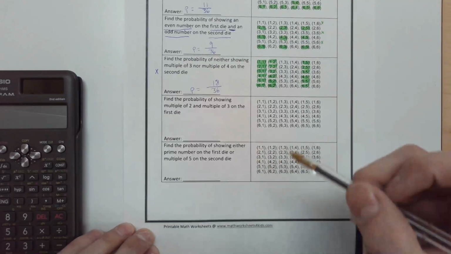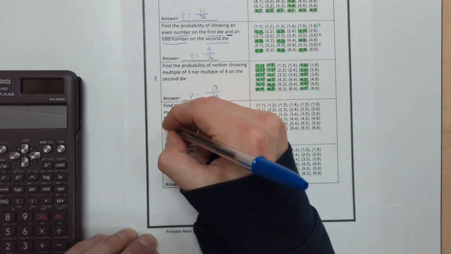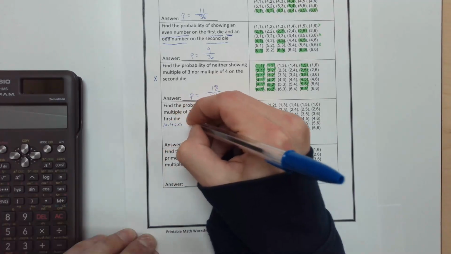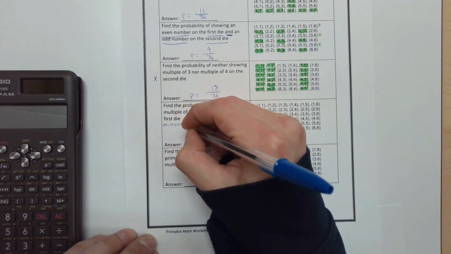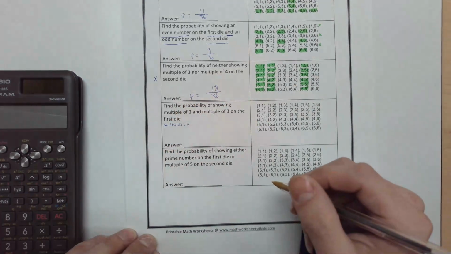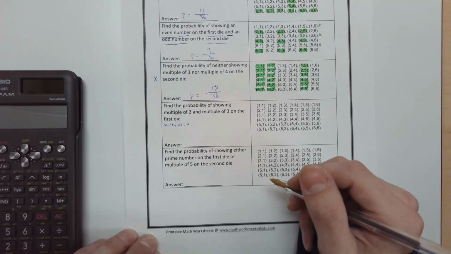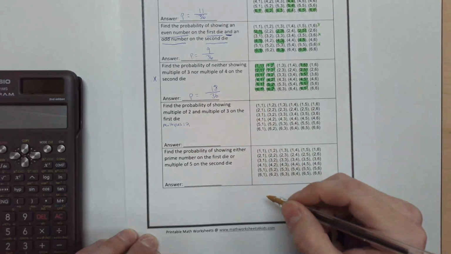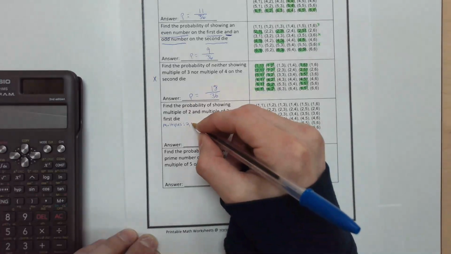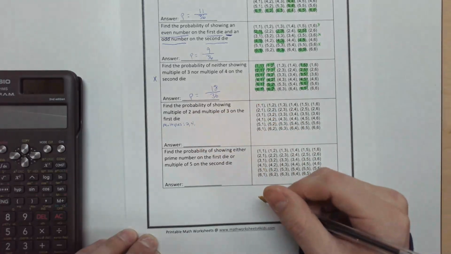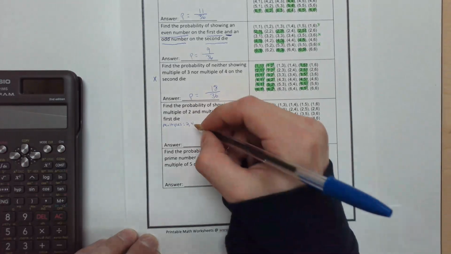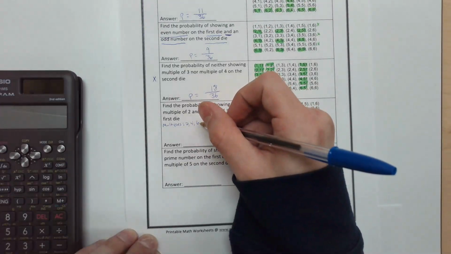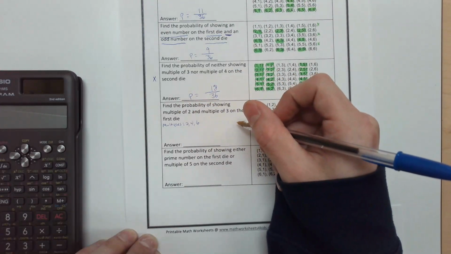So let's first write out the multiples of 2. 2 times 1 is 2. 2 times 2 is 4. 2 times 3 is 6. And that is our last number on the dice, so we can end our multiples here.